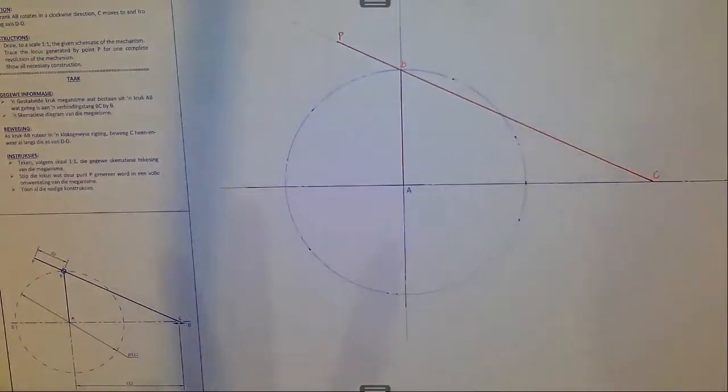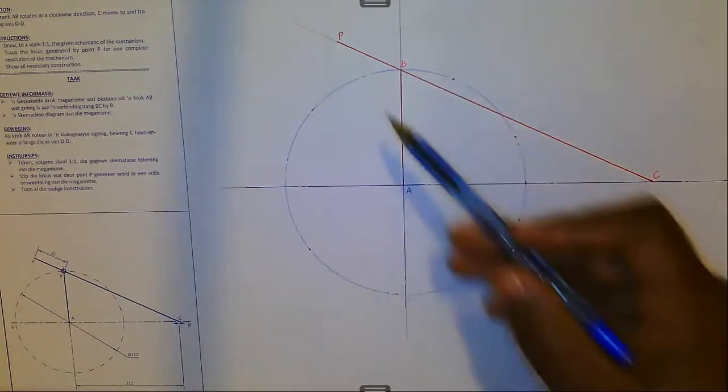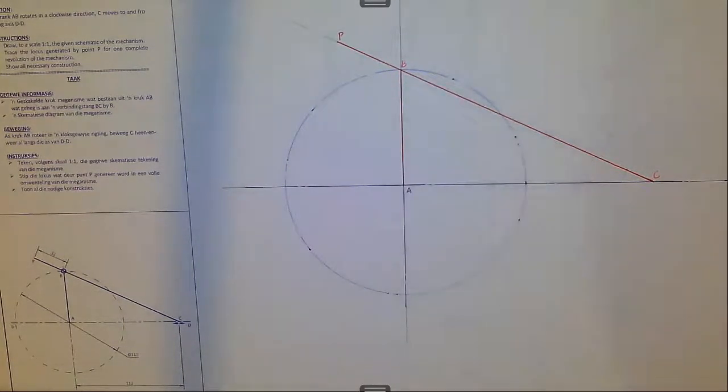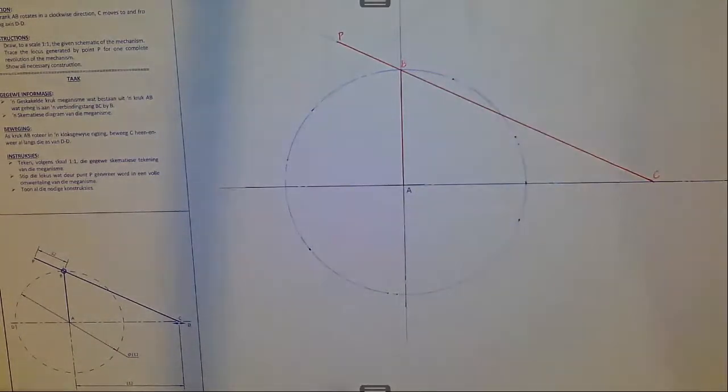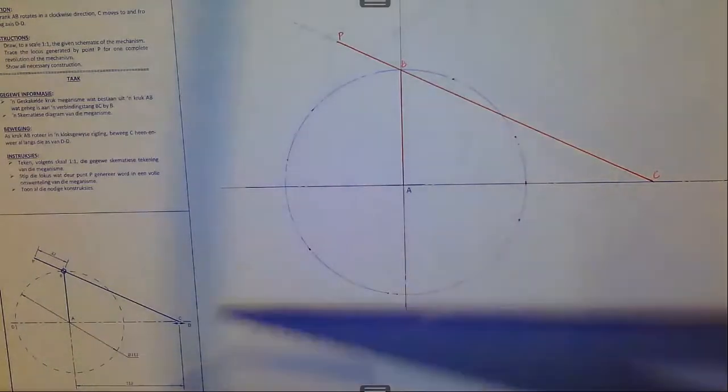Don't take any information which is given for granted except dimensioning. Dimensioning is not critical in terms of copying, okay? But otherwise, everything else should be copied the way it has been drawn. Like I said, this is our locus for point B, which is in the form of a circle. The next thing that we want to do is to divide the circle into 12 equal parts.